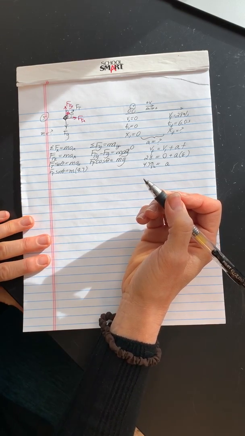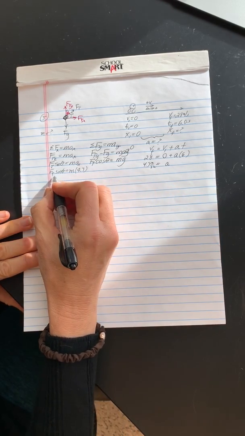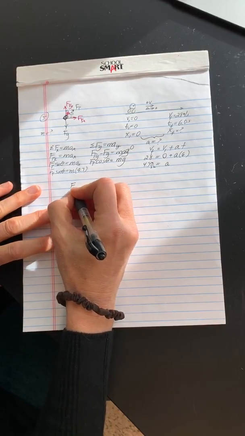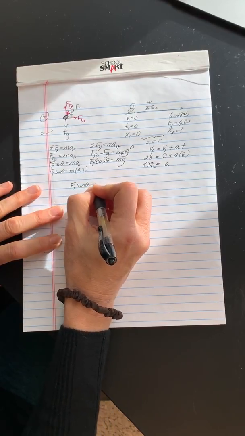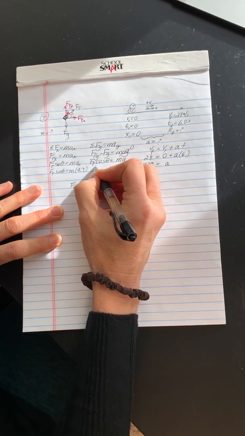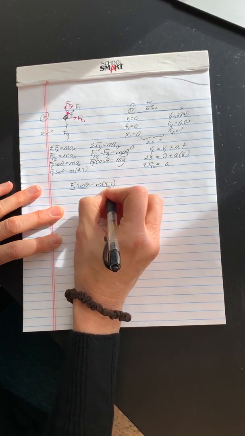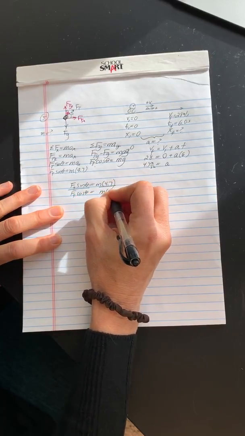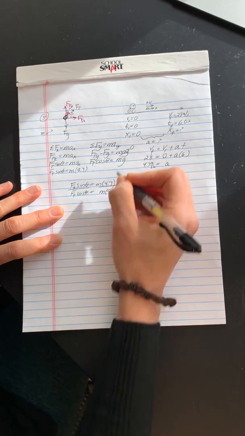Now, one little trick that I've learned is that when I do sine divided by cosine, we know that's equal to tangent. So one easy way to do this is just to take this entire equation and take this entire equation and divide them. And I'm going to put 9.8 instead of g.